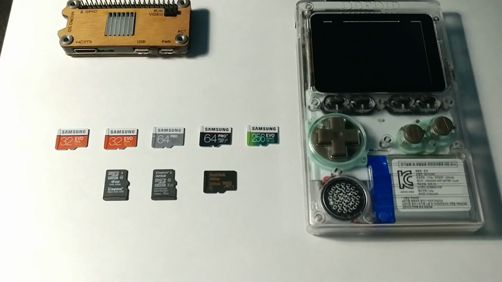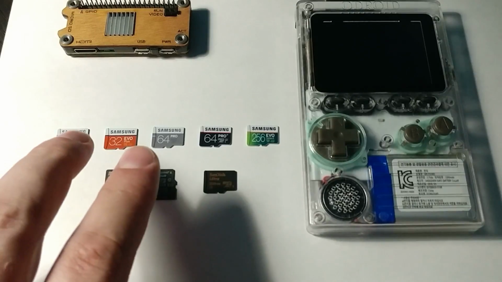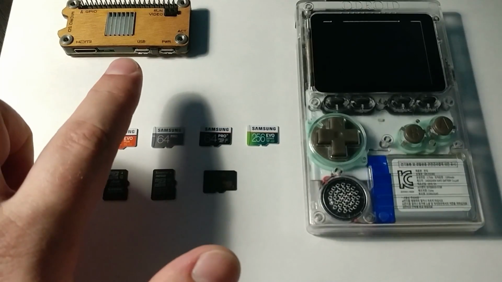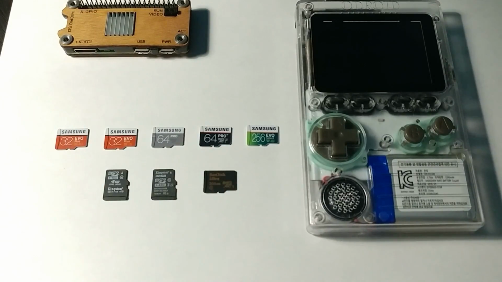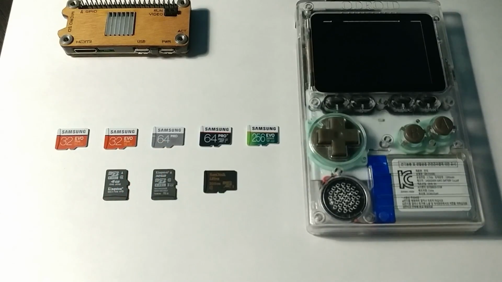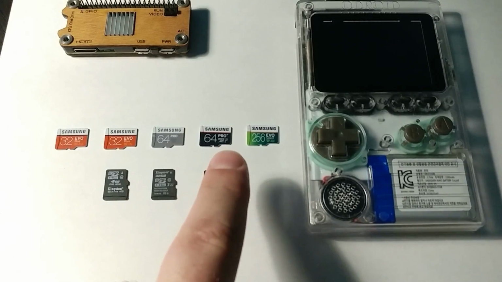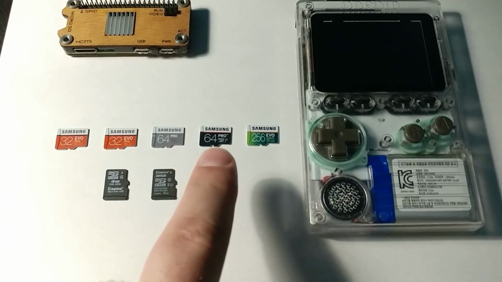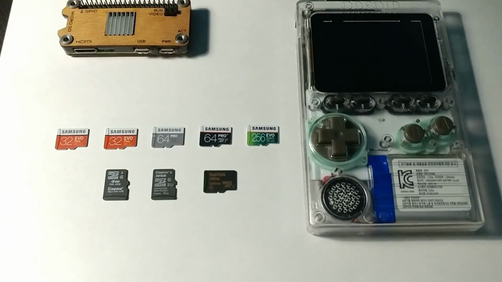The Samsung SD cards are used in my main devices, so the two here are used in Raspberry Pis, like the Raspberry Pi Zero that's up here. The 64 gig Pro here is used in a keychain that I carry around with a bunch of files on it. The Pro Plus is actually in my cell phone all the time. I'm actually filming this to the internal storage.